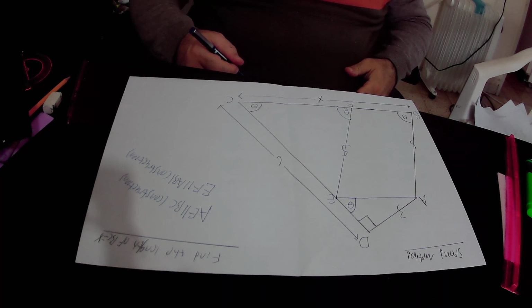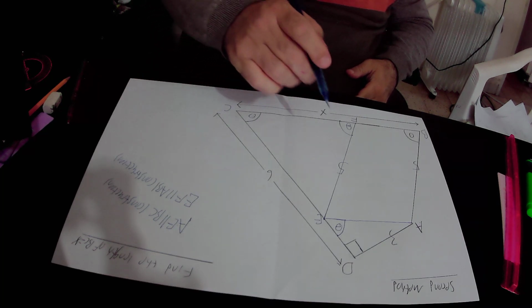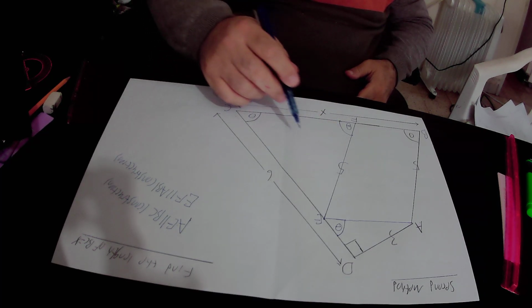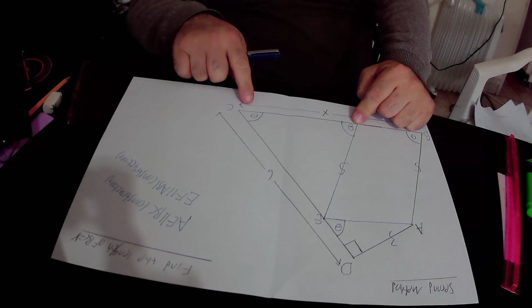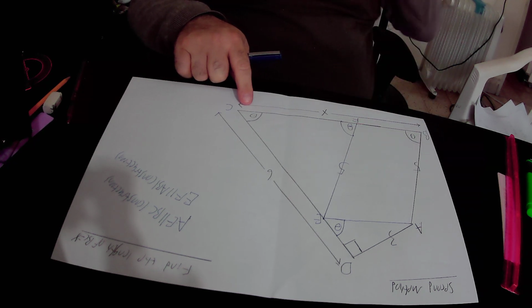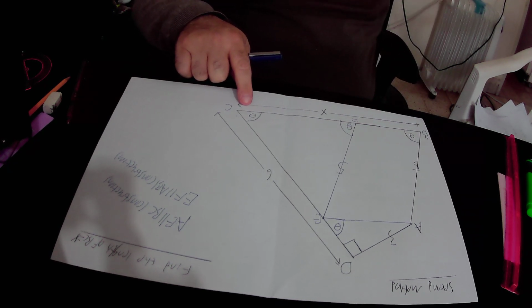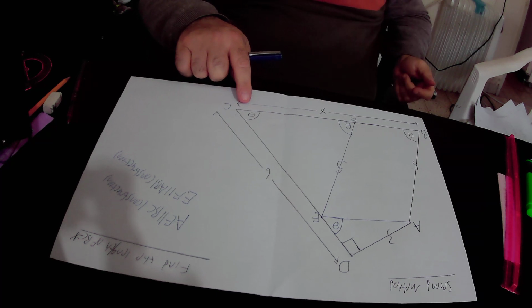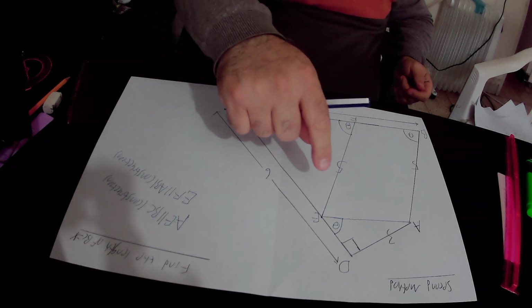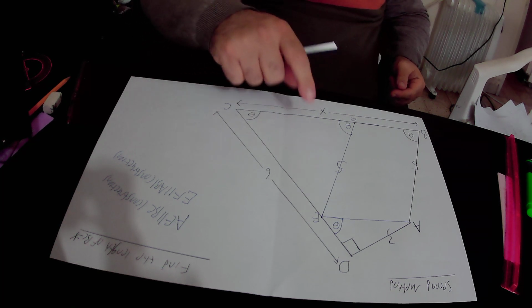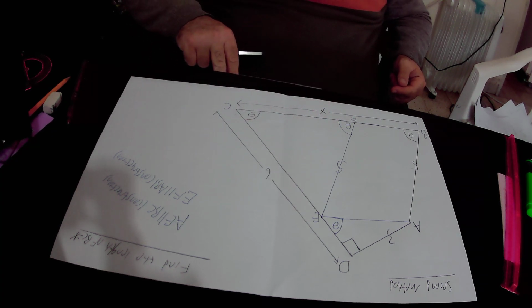So we will focus on triangle EFC. In this triangle, we have two equal angles. Those two angles are both equal to theta. And we have the rule that opposite equal angles in a triangle, there are equal sides. That is to say, EF must be equal to EC.